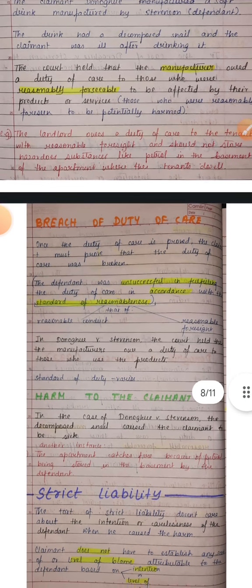See, the defendant was unsuccessful in fulfilling the duty of care in accordance with the standard of reasonableness. Reasonableness is two things: reasonable conduct and reasonable foresight. I can reasonably foresee that my consumers will be impacted by the quality of the product that I am manufacturing. That's the reasonable foresight. In reasonable conduct, I have to be careful in whatever I manufacture. In Donoghue versus Stevenson case, the manufacturer was unsuccessful in doing so.